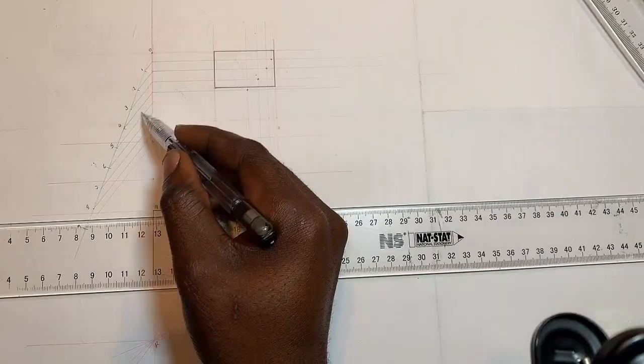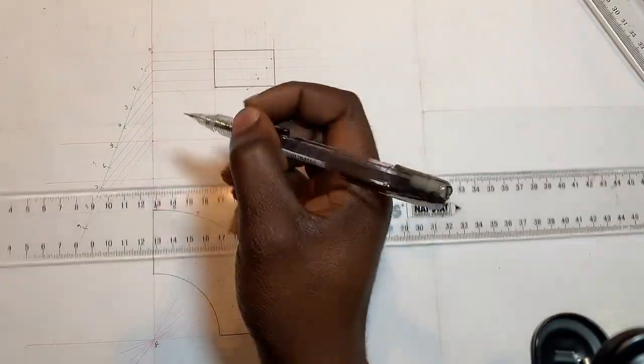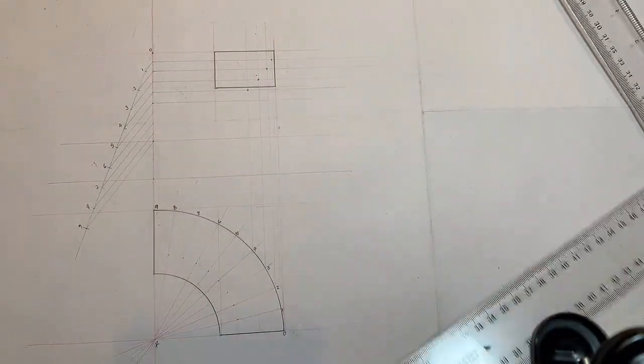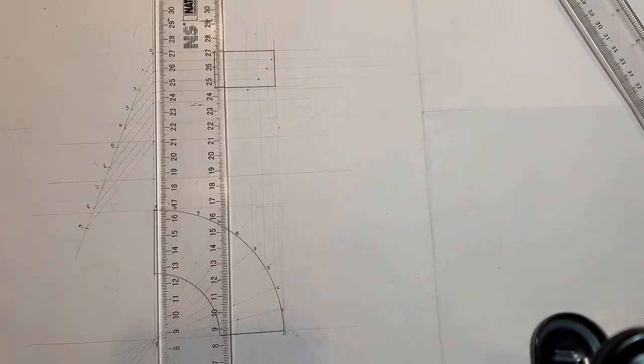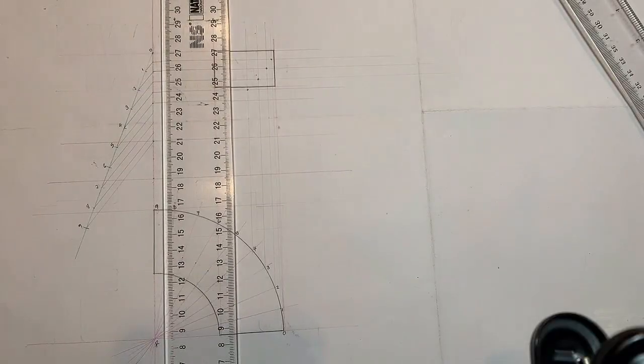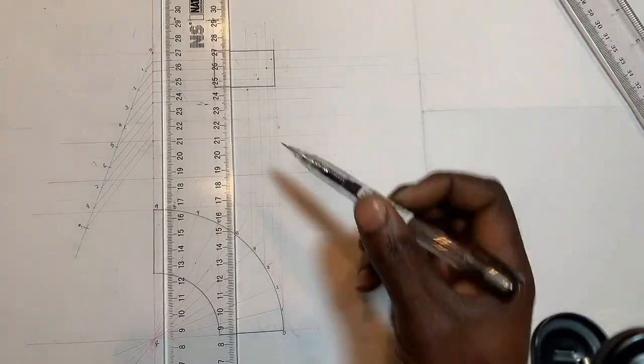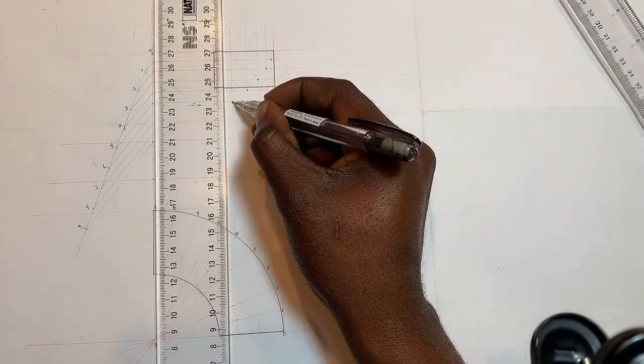So go to 5. This is 5. There it goes. Once it touches here, it goes horizontally. There it is. Must intersect with what? With the 5 right from my top view. This is the 5. There you go. So which means I have a point right there.